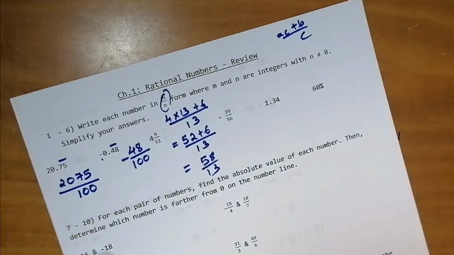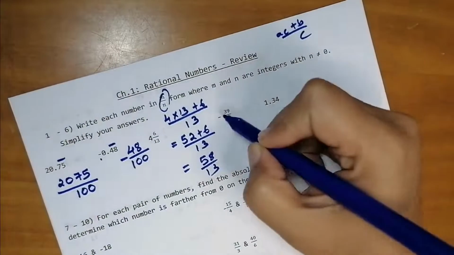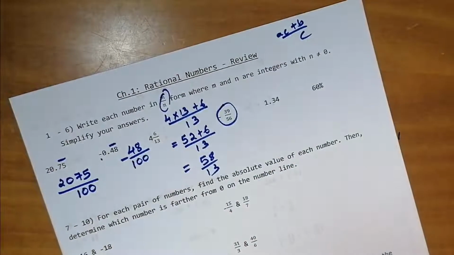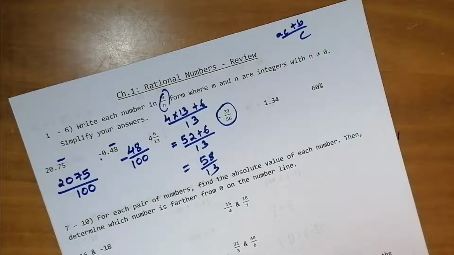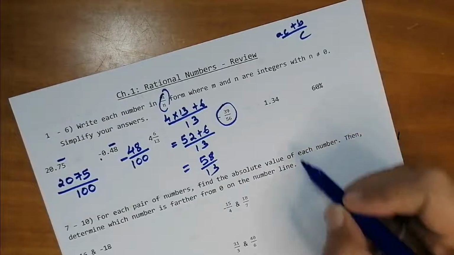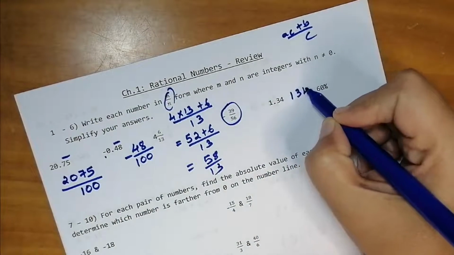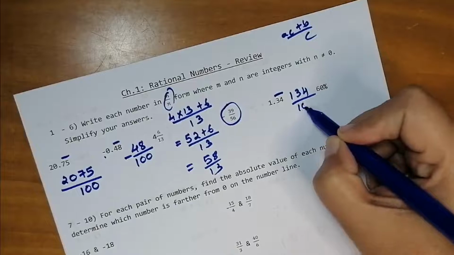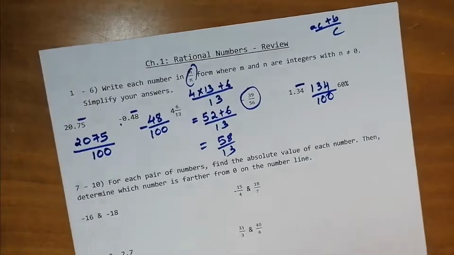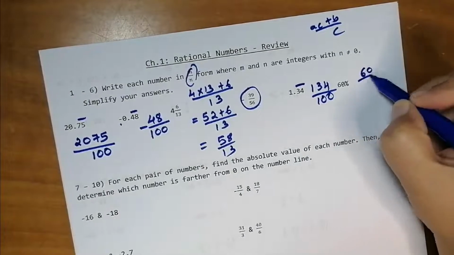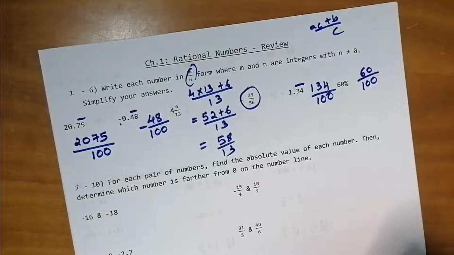Okay. And this one, it's already in the form, right? But can you do something else here? If it's already in the form, what are we expected to do? So it's going to stay as it is, okay? Because it does not even have any common factors. Fine. Then 1.34, same as what we did here, right? So 134 over 100. When we say 60%, we mean 60 over 100.